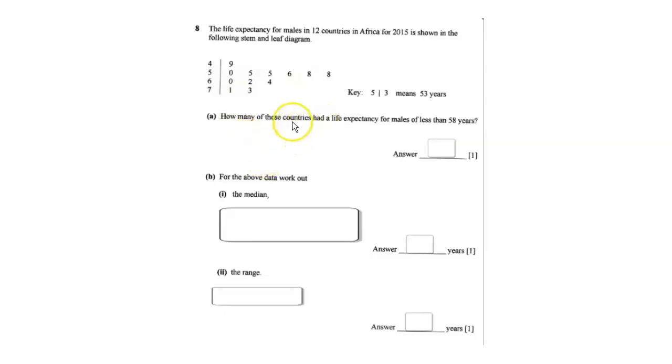How many of these countries have a life expectancy for males of less than 58? The way you would look at it is, you've got 5 and 8 here, which is 58, so it's all the numbers below that. So it's going to be 56, 55, 55, 50, 49. So we've got 1, 2, 3, 4, 5, which should be 5.